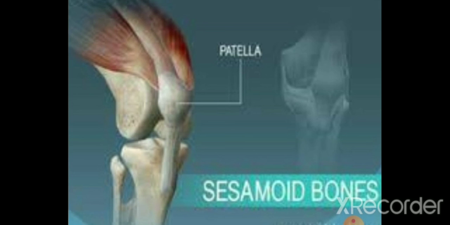Besides bones, cartilage, ligaments, and tendons are also considered part of the skeleton system because they play an important role in the movement of the bones and the joints. Cartilage is tough, firm, but flexible, consisting of a group of cells in a mass of intercellular substance called matrix.